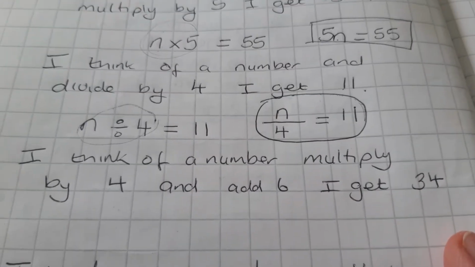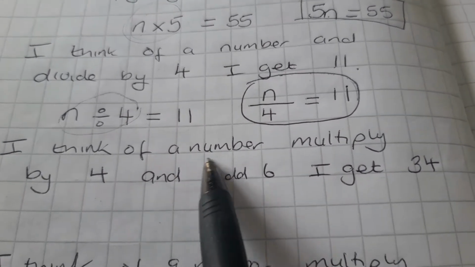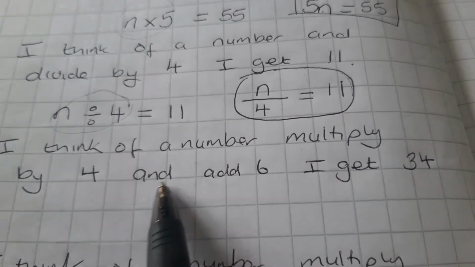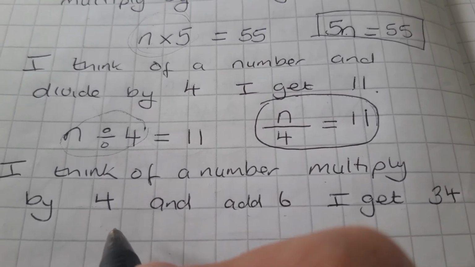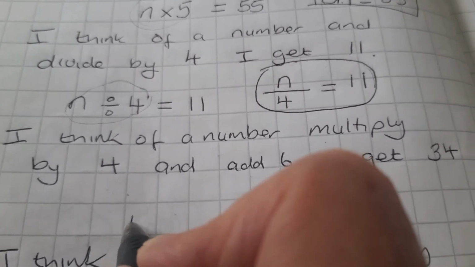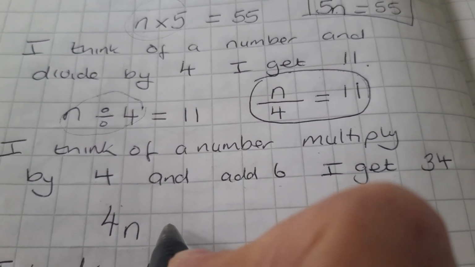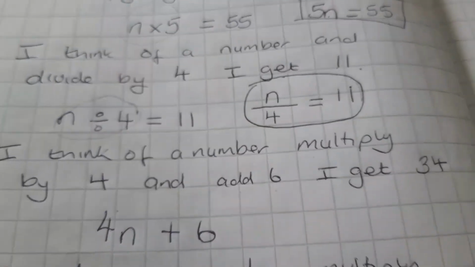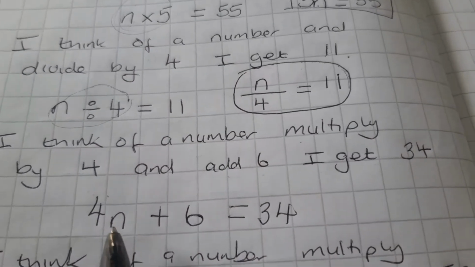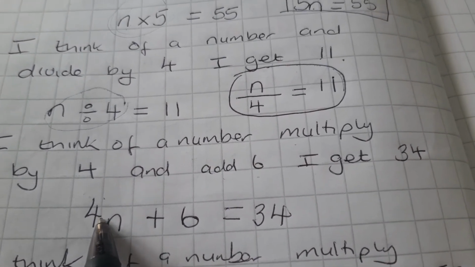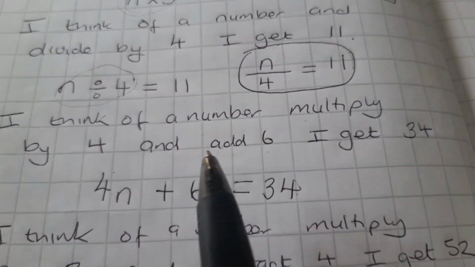I think of a number, multiply by 4, and then I add 6. So this type of sentence has two things happening. You multiply by 4 and then you add 6 and you get 34 at the end. So we'll start with the multiply by 4. I think of a number and multiply by 4. So now we know that we should really write it like that: 4n, 4 times n. And add 6. And you get 34. And that is that equation. I think of a number, I multiply by 4, and I add 6, and I get 34. That's the short way of writing that sentence.